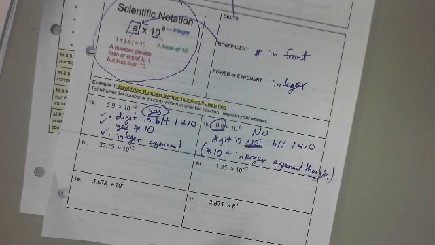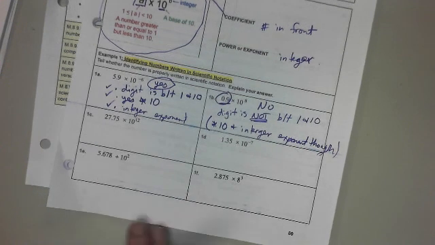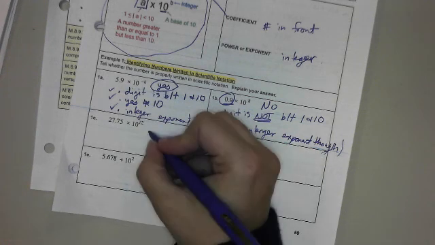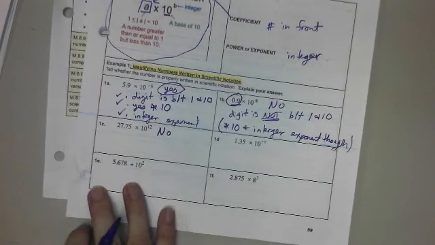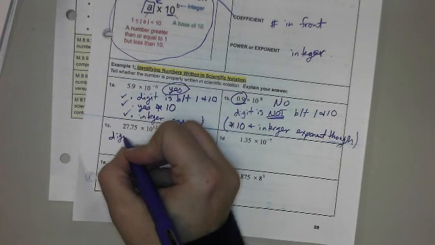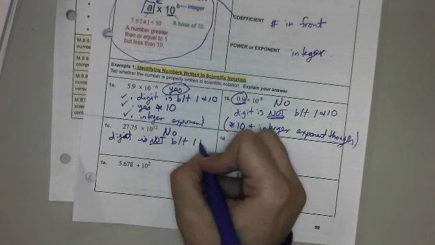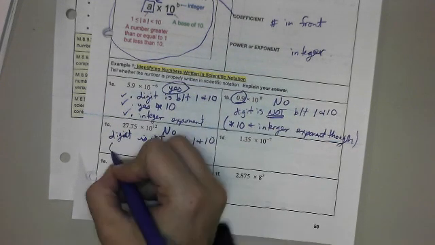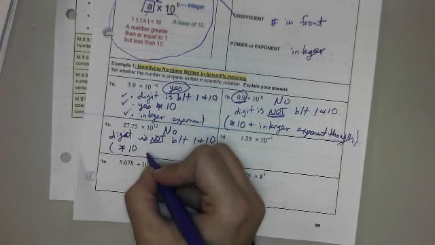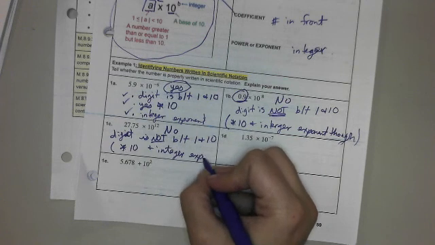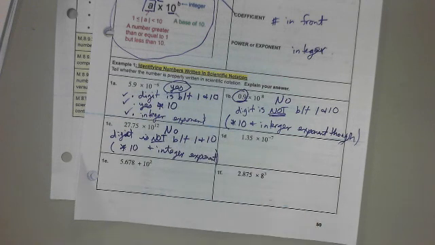Next, what do we have here? Number 1C, 27.75 times 10 to the 12th. And again, this is no, because the digit is not between 1 and 10. We do know that it's times 10 and an integer exponent, but if any one fails, then it is not written in scientific notation.